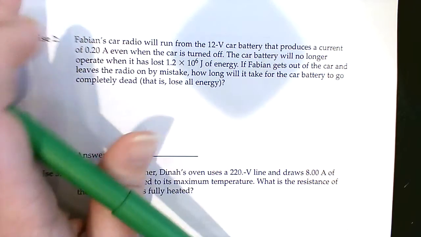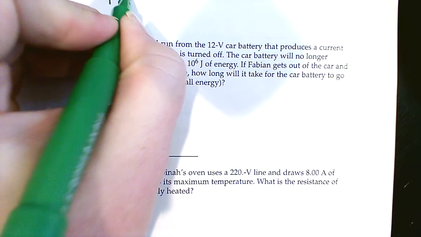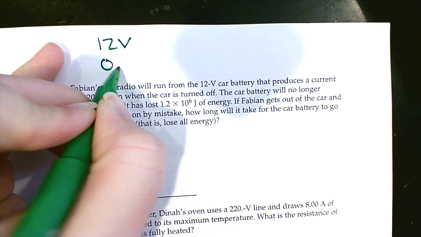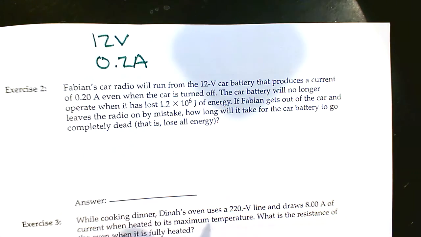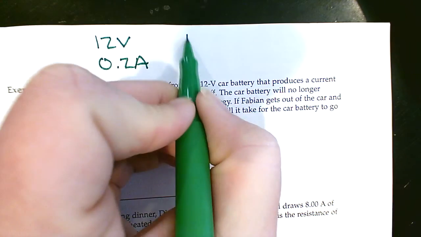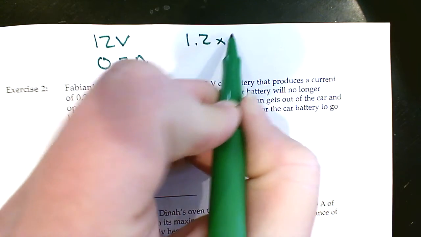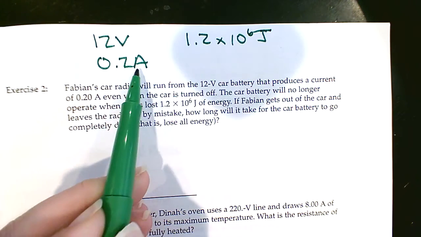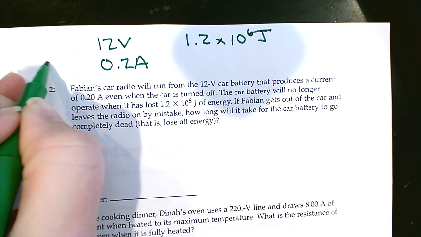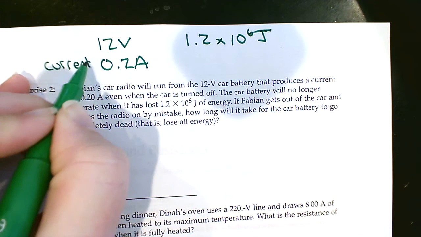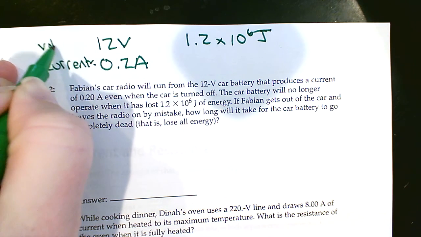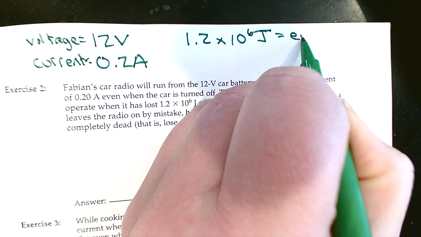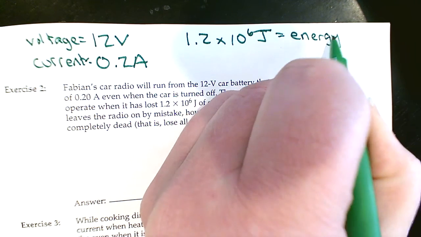Okay, so we know 12 volts. We know 0.2 amperes. And we are given 1.2 times 10 to the 6 joules. So we have a current, a voltage, and remember joules is an amount of energy.